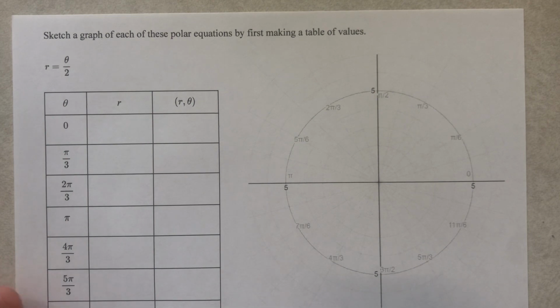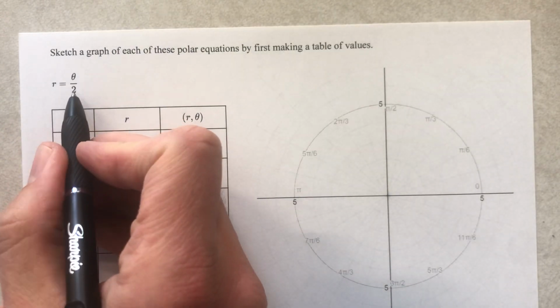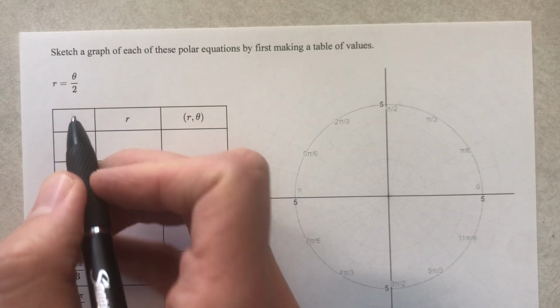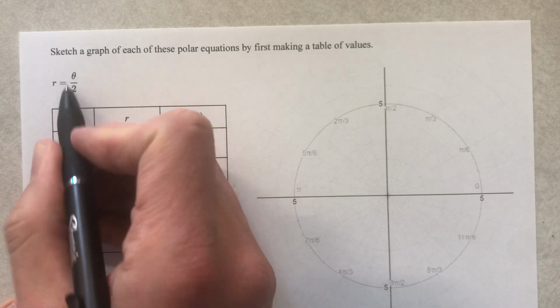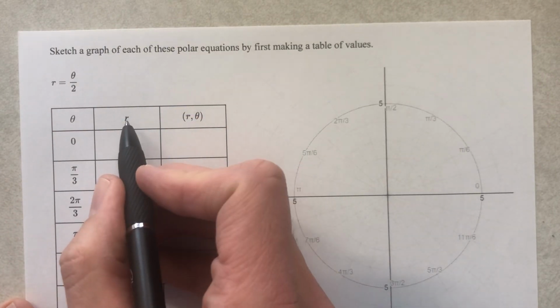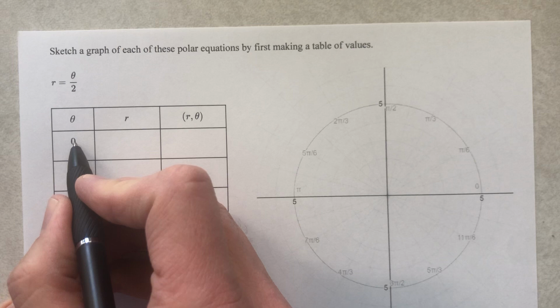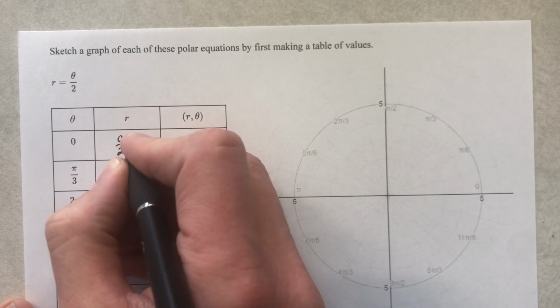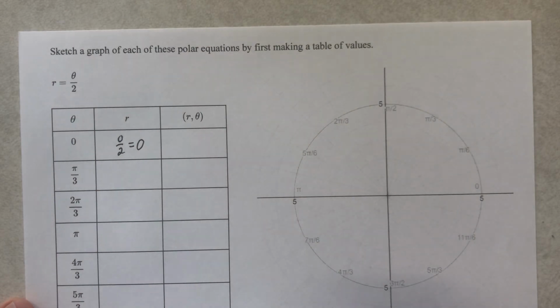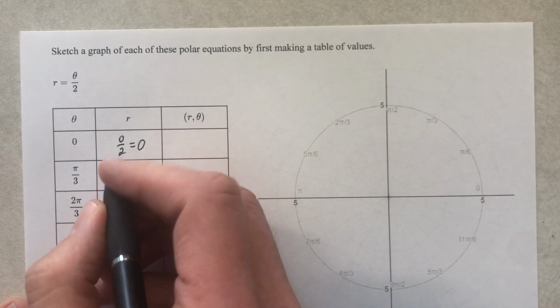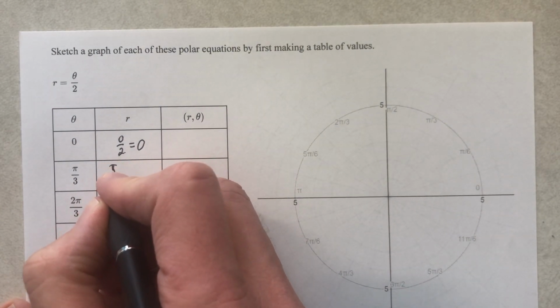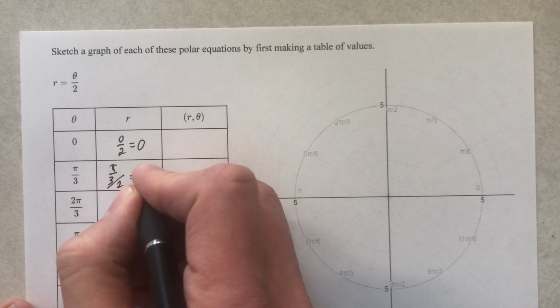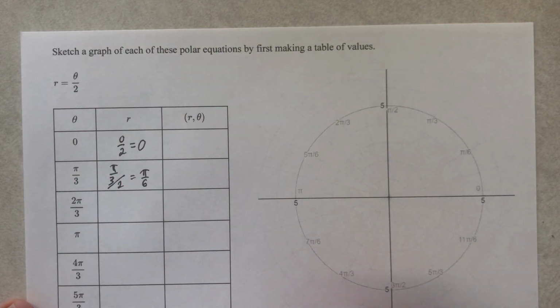Okay, enough talk. Here's the equation, θ/2, and that is r. Our radius is half of our angle. So our radius is 0/2, which is 0. Yay. All right. Our radius is pi/3/2, which is pi/6. Okay?